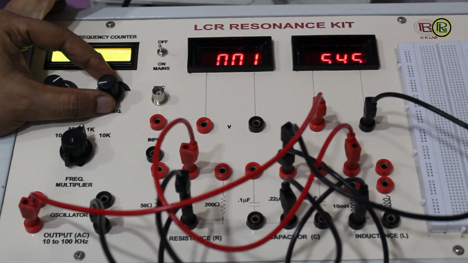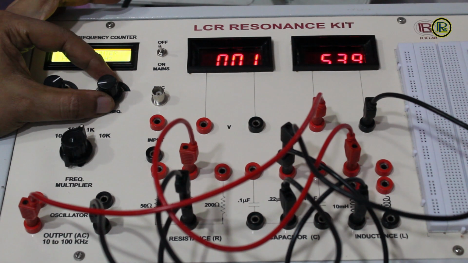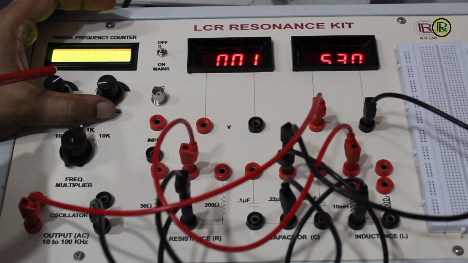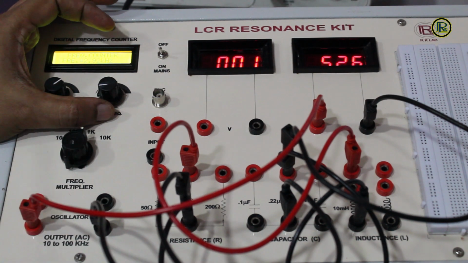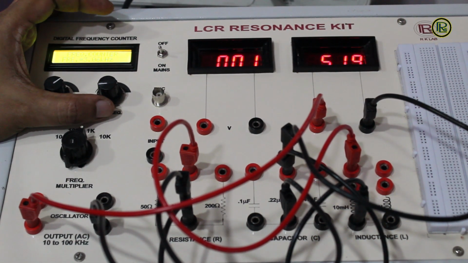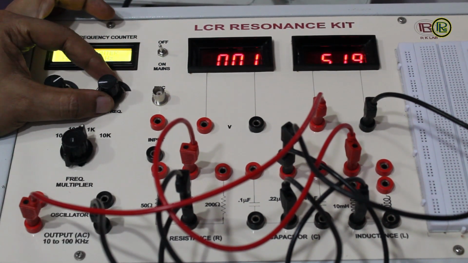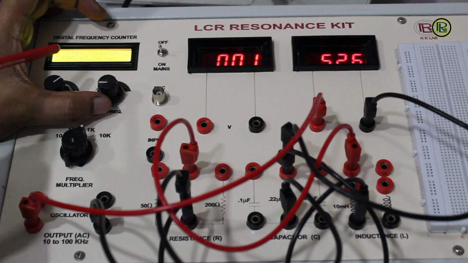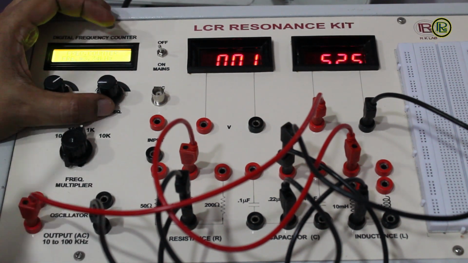2.72, 5.45, 2.78, 5.39, 2.87, 5.30, 2.91, 5.26, 3.06, 5.19, 3.24, 5.25. So it had started to increase.